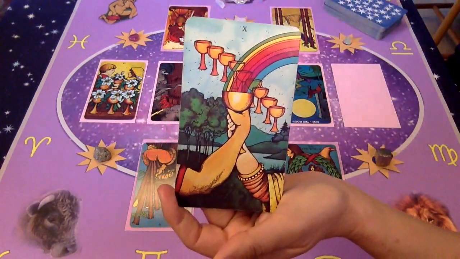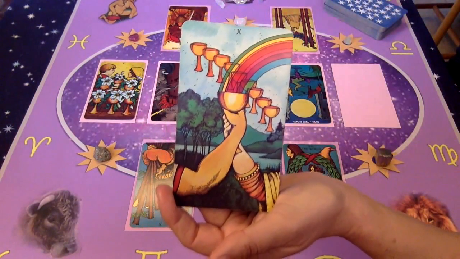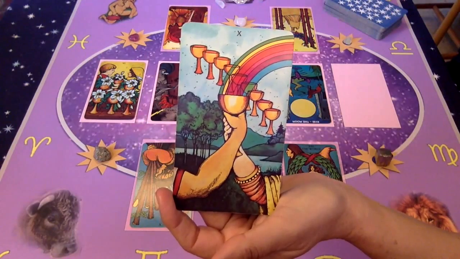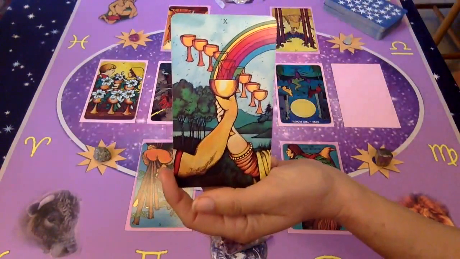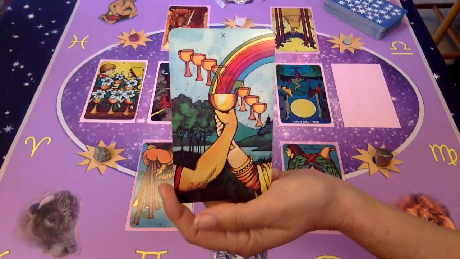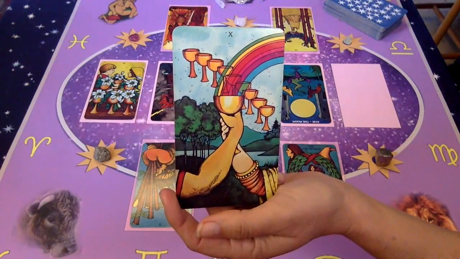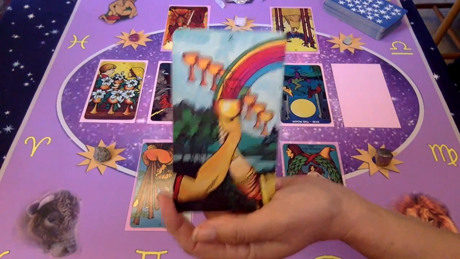So this is in the upright position. 10 of Cups is joy, it's family, it's peace. It's like the end of the rainbow is landing at where you are. So there's a lot of happiness, a lot of joyousness, a lot of enjoyment when this card is present.